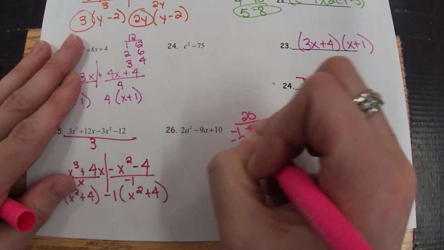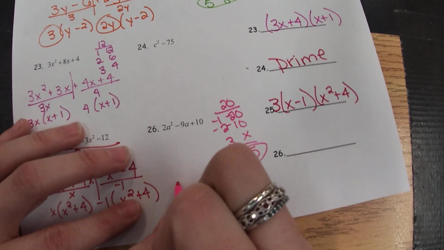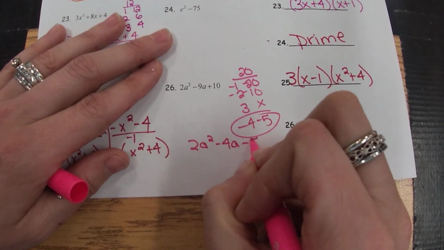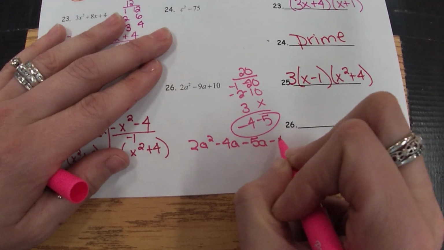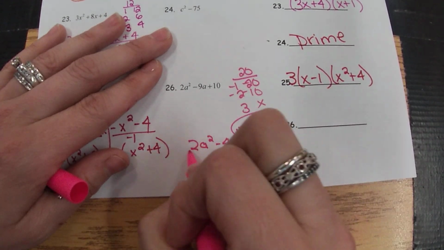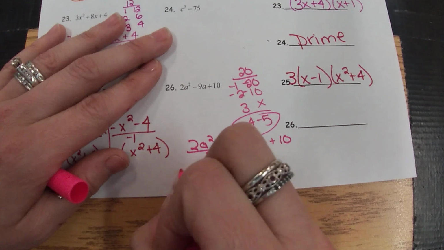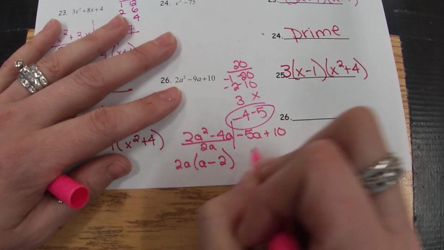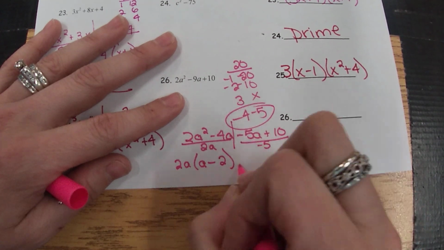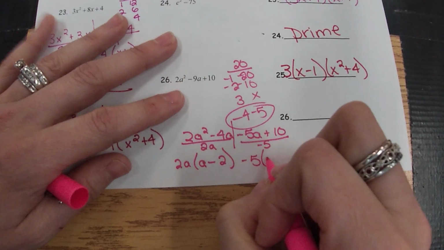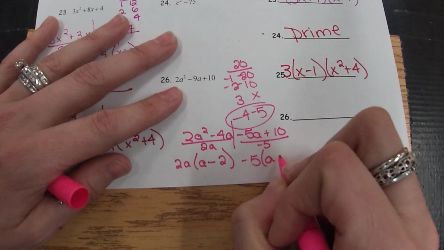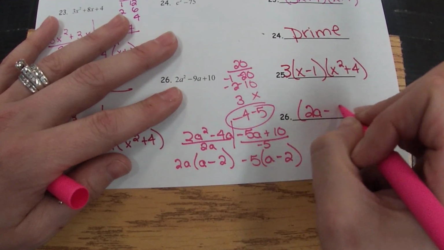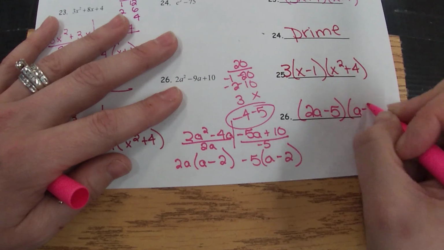We want both negatives, so negative 4 and negative 5, so we'll say 2a squared minus 4a minus 5a plus 10. Do a negative 5. So we'll have a 2a minus 5 and an a minus 2.